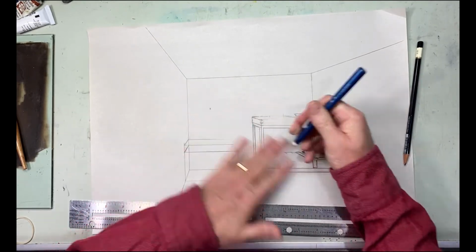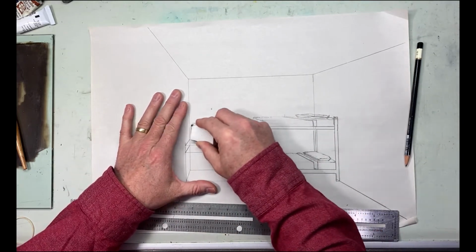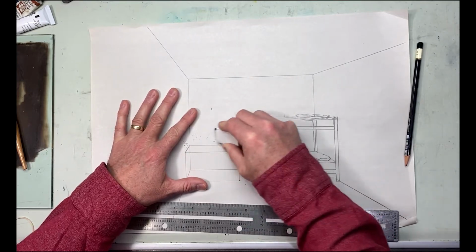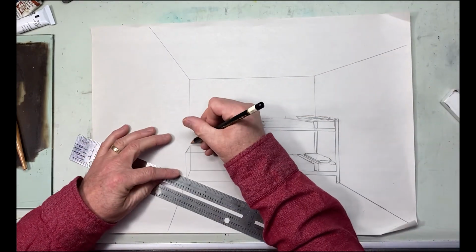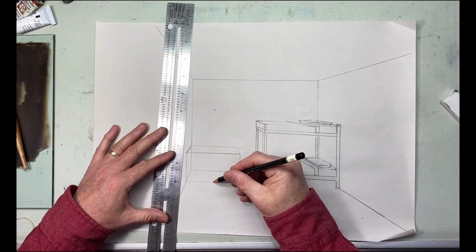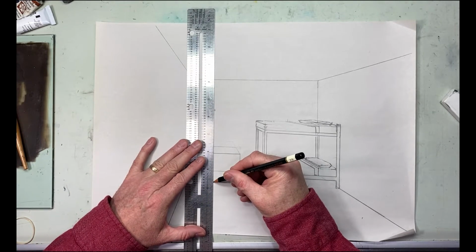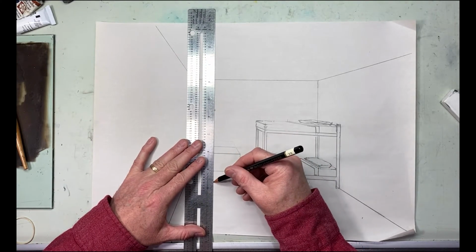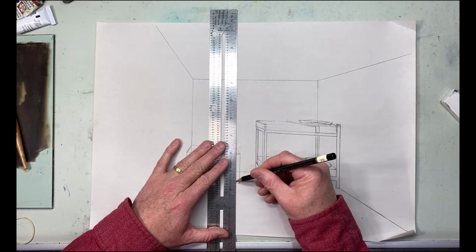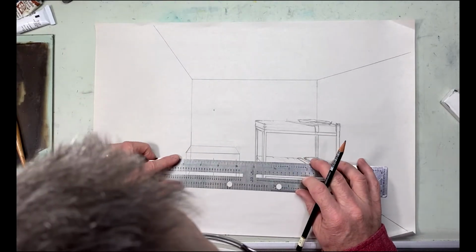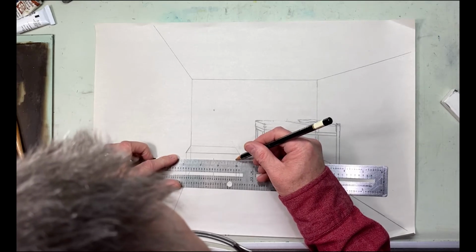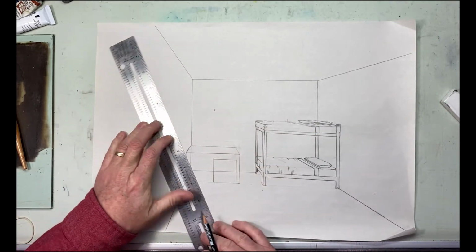Now, the desk is kind of slammed in the corner. We're going to make a little opening on the desk, and put a set of drawers over here, perhaps.